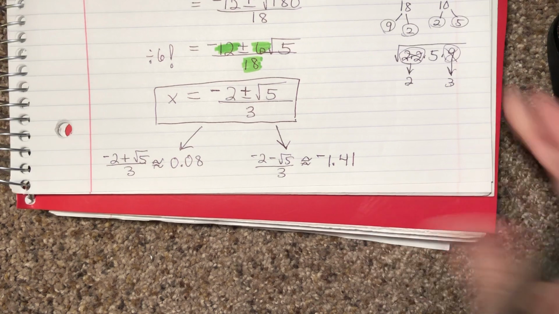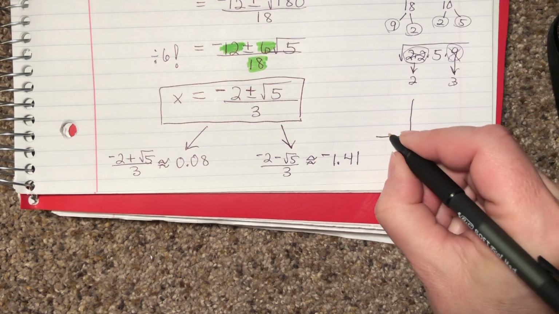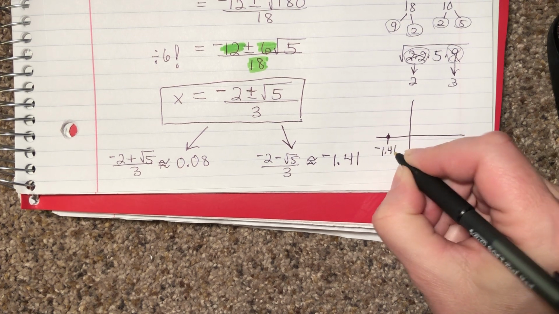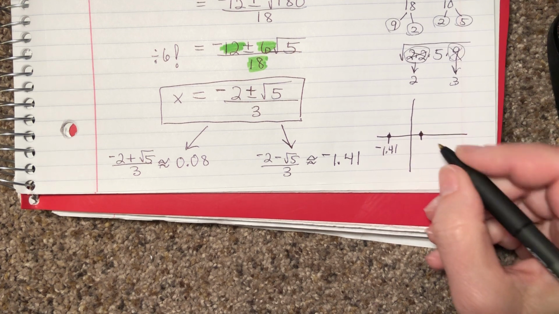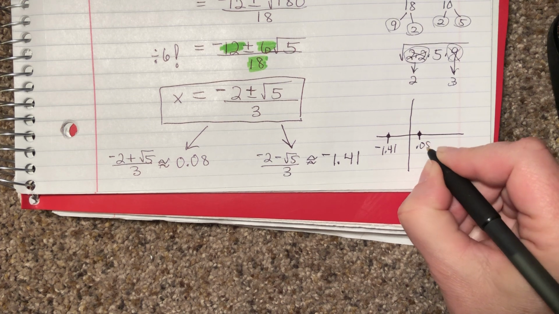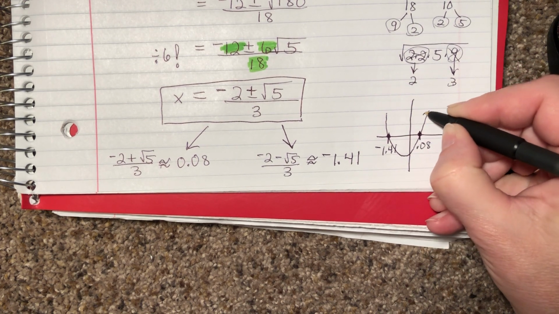So when I go to sketch it, I'll have negative 1.41. This guy is basically sitting at the axis, almost at the y-axis, 0.08. And there he goes.